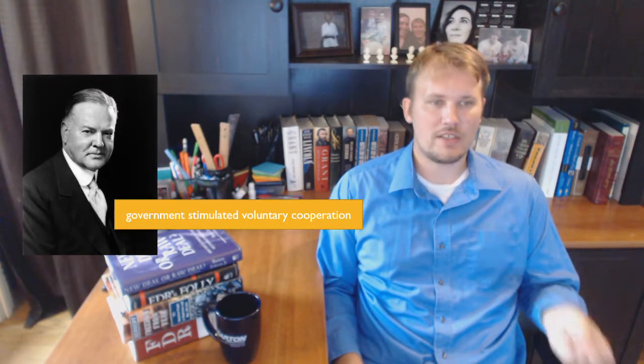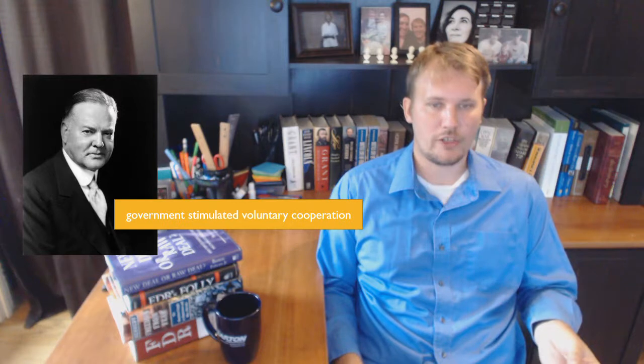Now, the best way to think about Hoover's philosophy of government is that he was not a conservative in the mold of Harding or Coolidge. Economic orthodox theory states that business downturns are an inevitable part of the business cycle, and when a downturn occurs, the government should refrain from interfering with recovery. Now, this would have been the path followed by Harding and Coolidge, but Hoover was a progressive who believed in something that's been called government-stimulated voluntary cooperation.